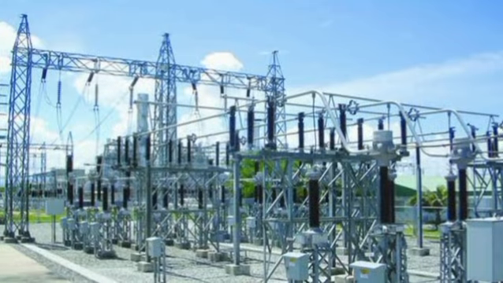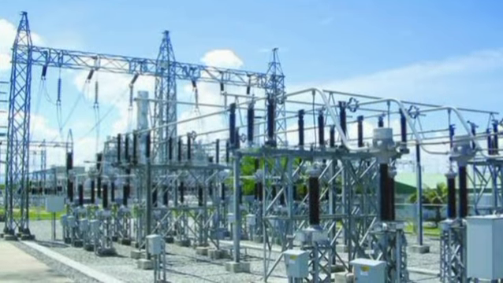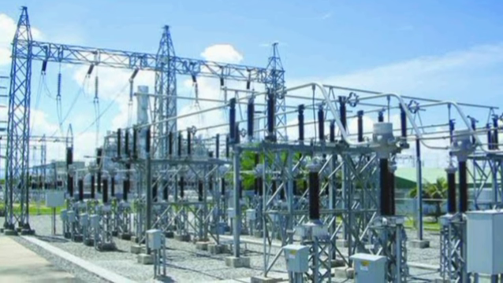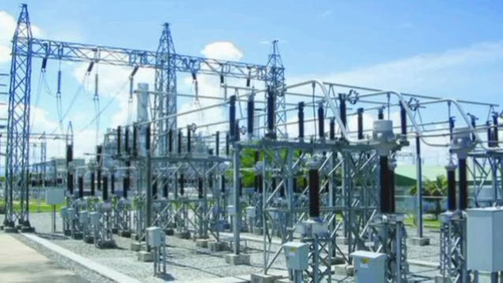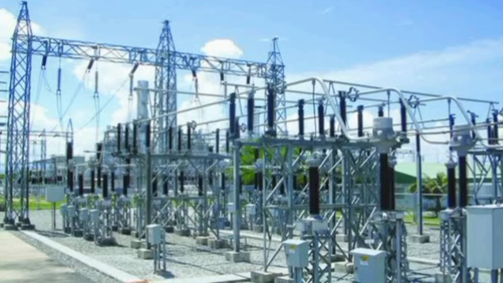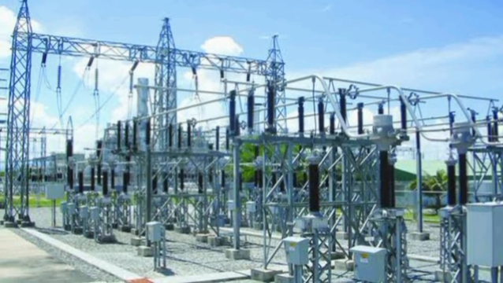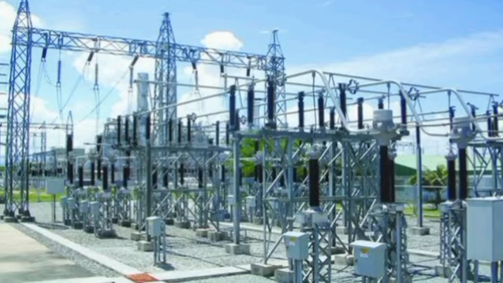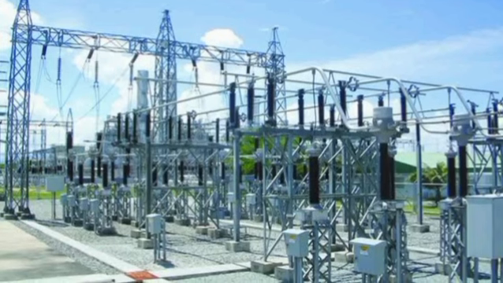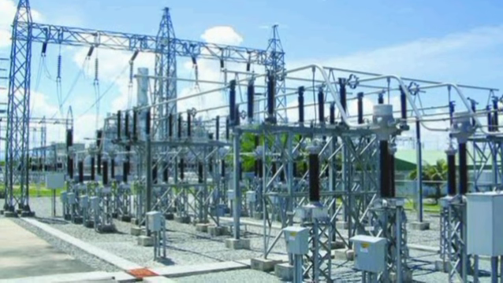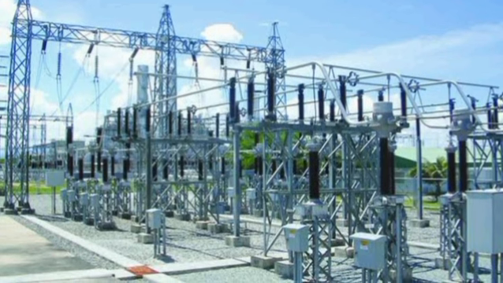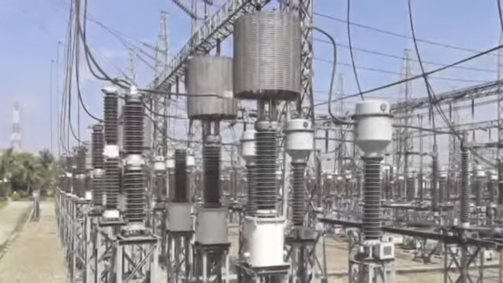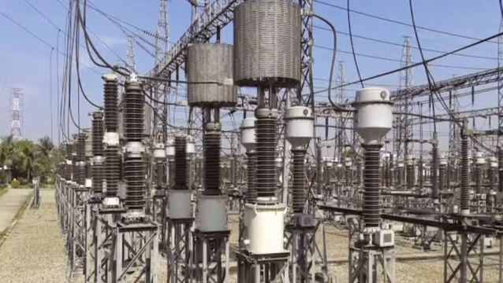A substation is a key element in an electrical power system, enabling the transmission and distribution of electrical power from generating stations to consumers. The primary function of a 132 kV substation is to step down the voltage from high transmission levels, such as 220 kV or 400 kV, to a more manageable level, 132 kV, which can then be further stepped down for local distribution: 33 kV, 11 kV, etc.